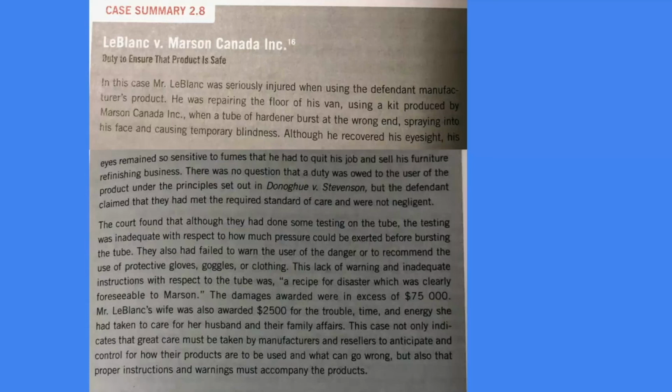In other words, they built a tube that had relatively good quality to it. You really can't, if someone goes and stomps on a tube or does something with a tube, they can't be held responsible for that. That was their basic argument. The court found, although they had done some testing on the tube, the testing was inadequate with respect to how much pressure could be exerted before bursting the tube.